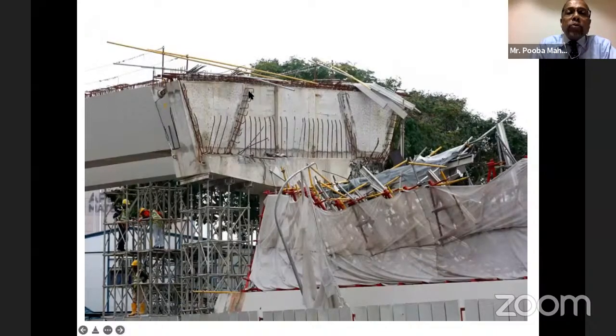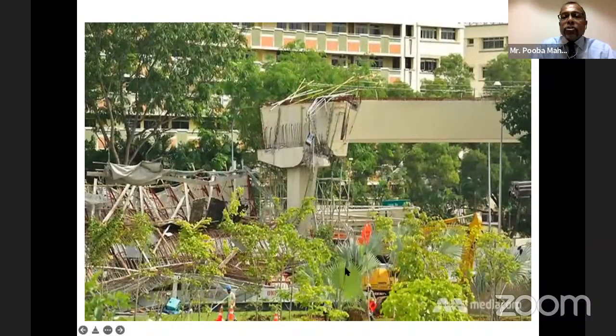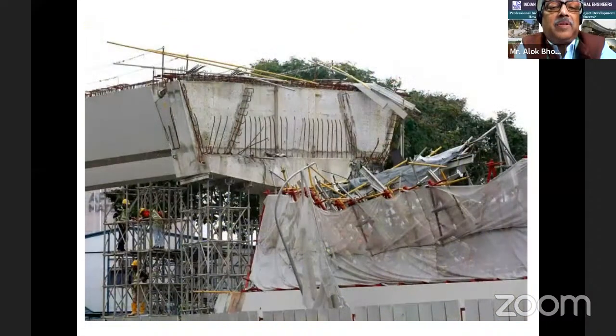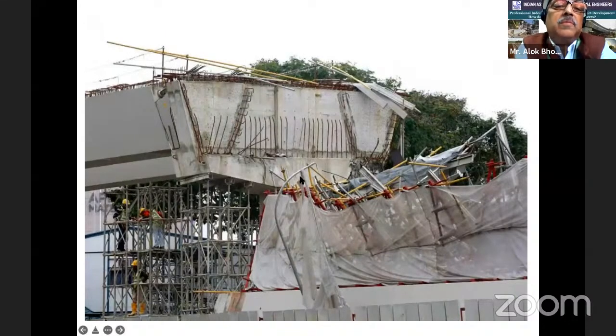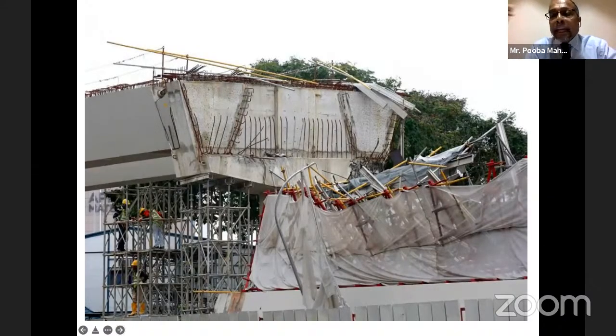The blame went to the design of, what do you call this component, Mr. Alok? It's called the connection between the beam and the corbel. Is it a corbel? This is the corbel bit, and the corbel bit was under-designed. That led to the whole thing falling down. This is the pier cap. The pier cap is a whole big thing, but the concern here was the little protruding item, which was said to be too small to cater for the size of the beam that it's carrying.